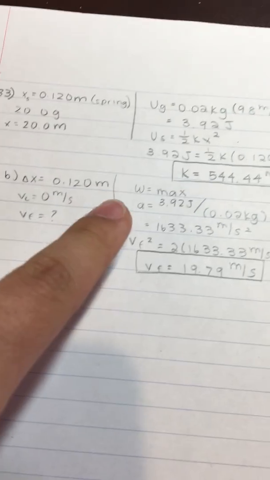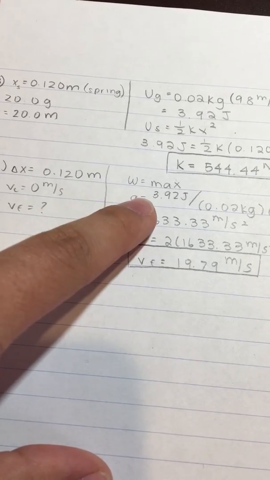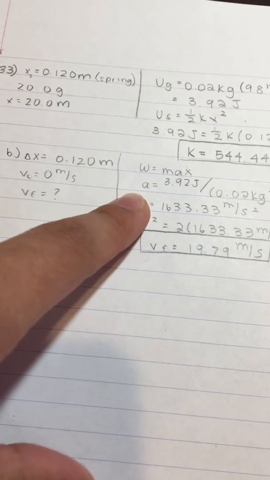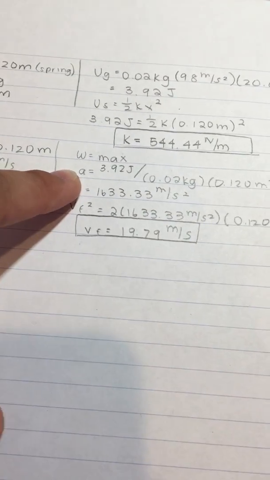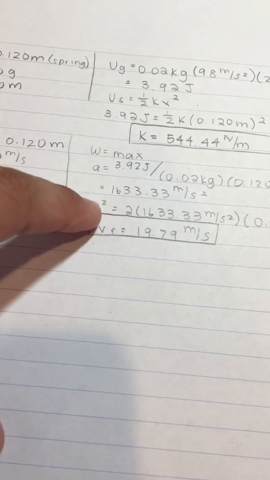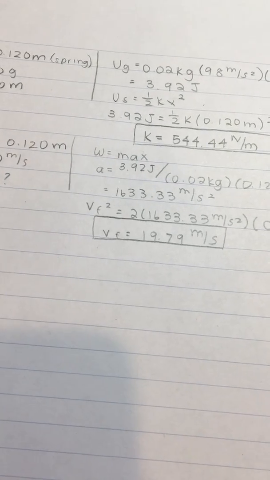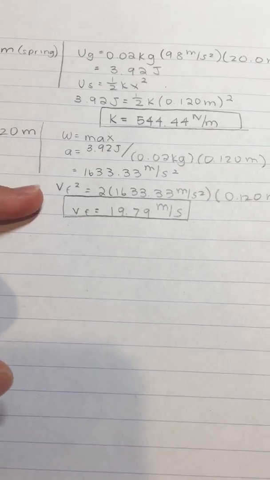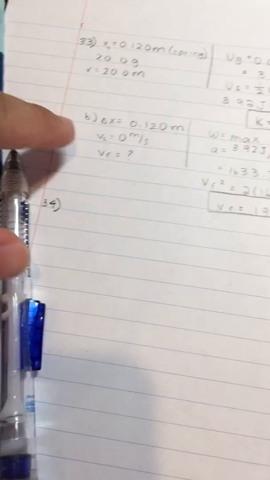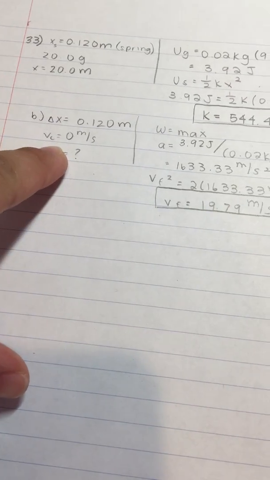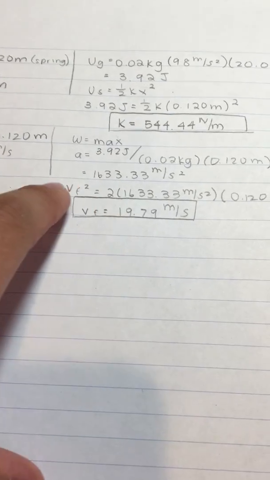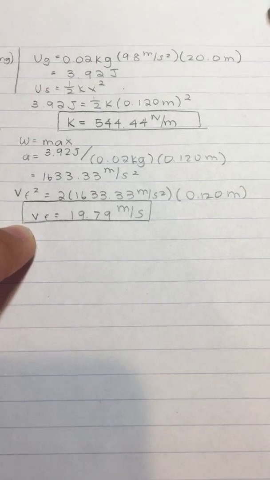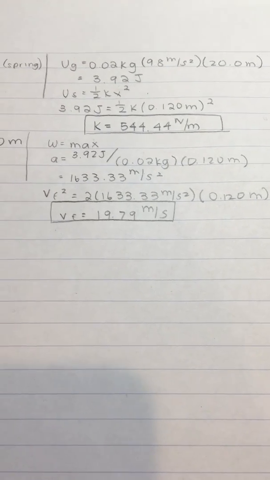and then you want to find the final velocity. So first you use the equation W equals max, or W equals Fx, to find acceleration, and you find that acceleration is 1,633.33 meters per second squared. And then you can use the kinematic equation Vf squared equals Vi squared plus 2ax, but Vi is 0, so you can skip that part. So Vf squared equals 2ax. And then you get the final velocity, which is around 19.79 meters per second.